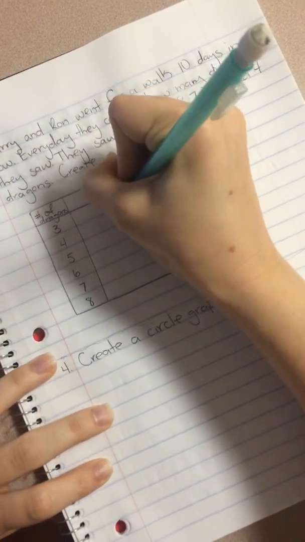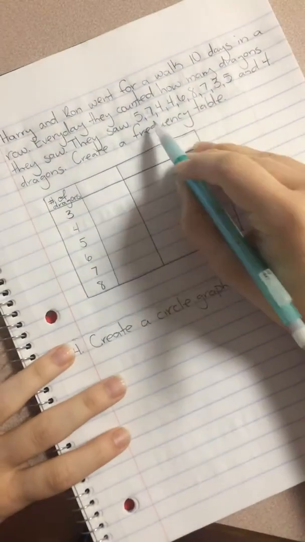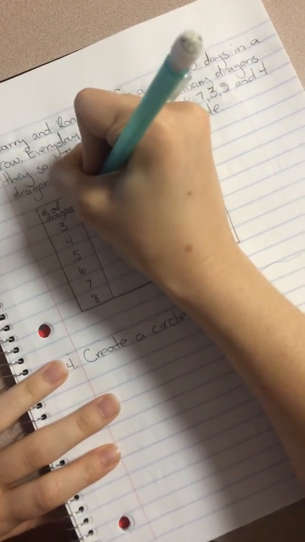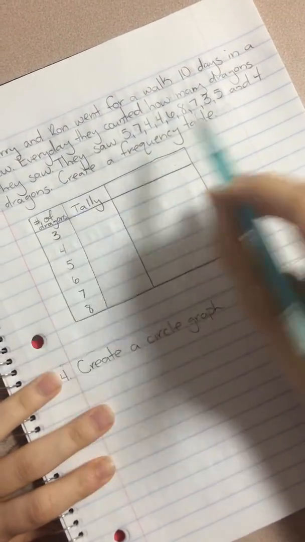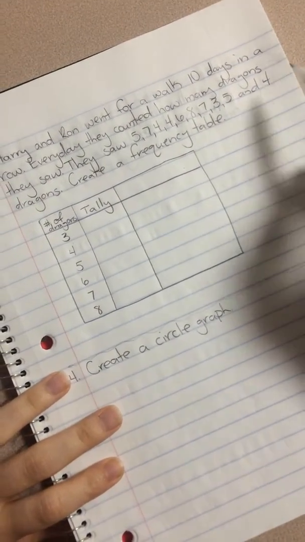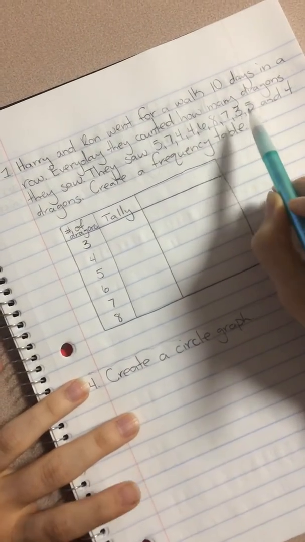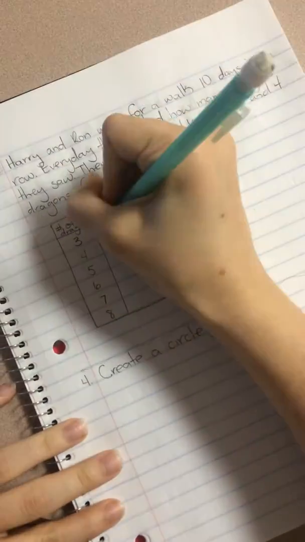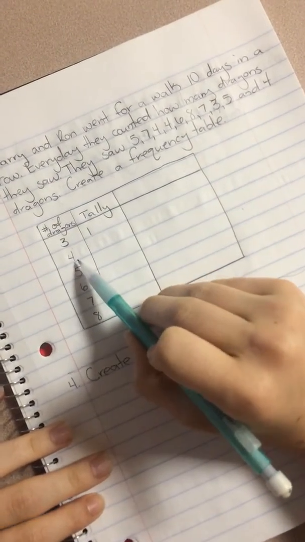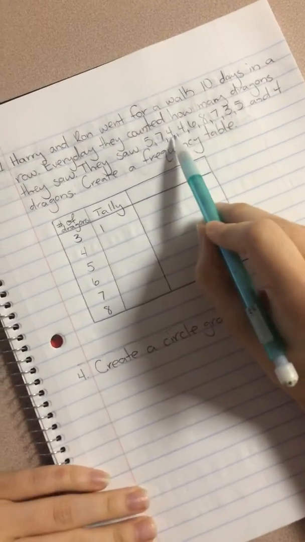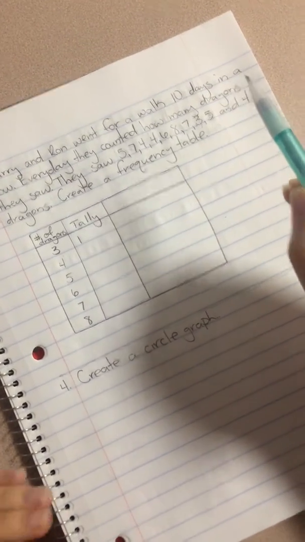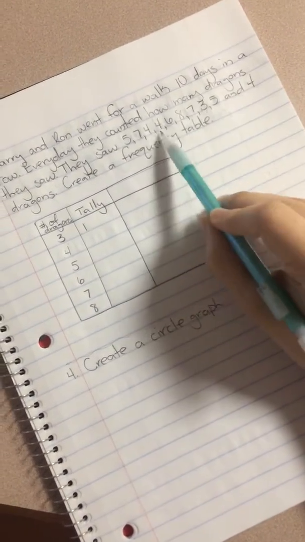And then in the next column, we're going to tally how many times they saw that number of dragons each day. So we'll write tally up here. So we see that 3 only occurs once, which means out of the 10 days they were in the forest, they only saw 3 dragons on one day. So we'll put 1 tally. And then we go to our next number on our number of dragons list, which is 4. And we see that they saw 4 dragons on, 1, 2, 3 times.